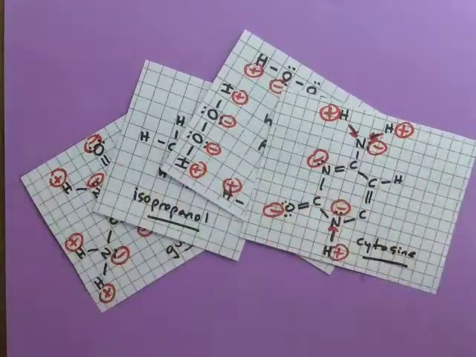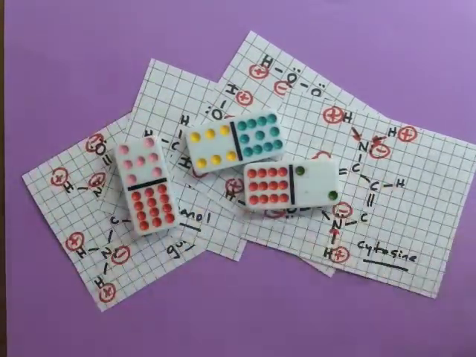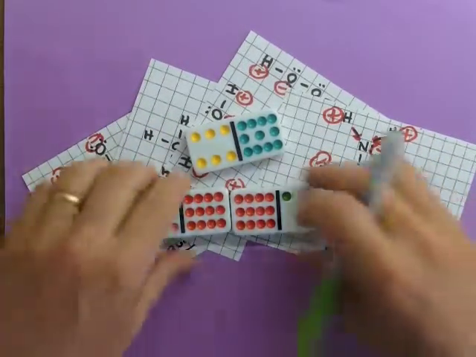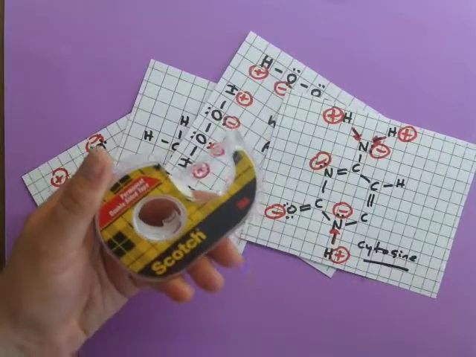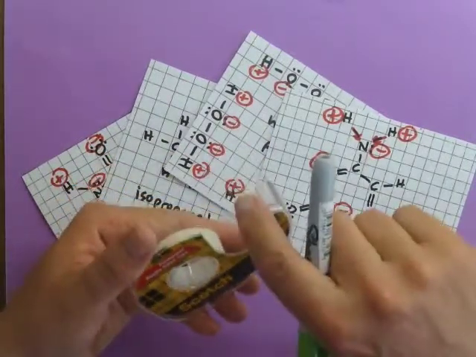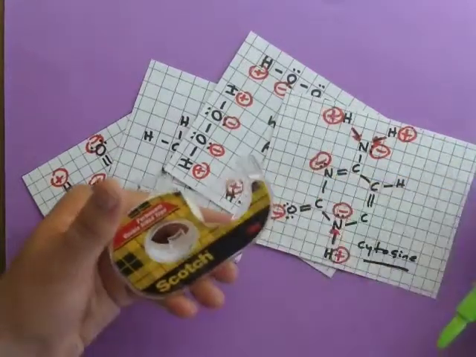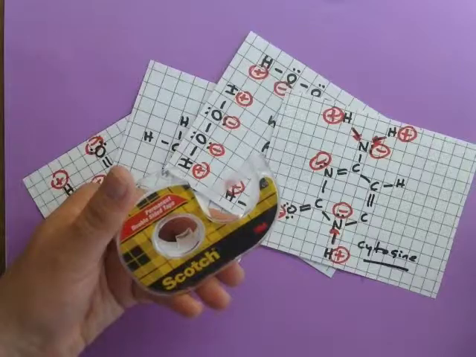Okay, now that I've got my dominoes all labeled, just like dominoes have numbers on the sides that match up, now I've got the charges labeled on my molecular dominoes, and I'm going to try to match them up. And when I match them up, I'm going to tape them together. Actually, tape works by hydrogen bonding too. The sticky part comes from an opposite charge attraction between the molecules in the tape and molecules in whatever you're sticking to. It's kind of interesting the way that works.